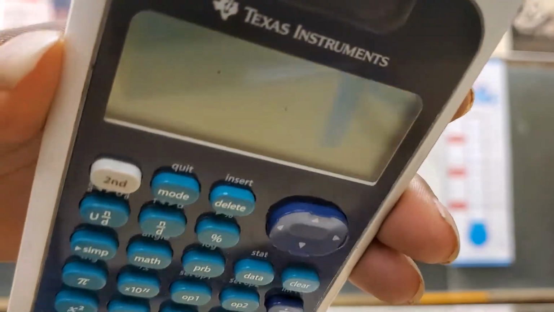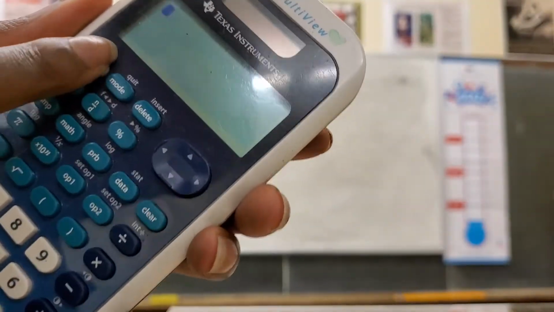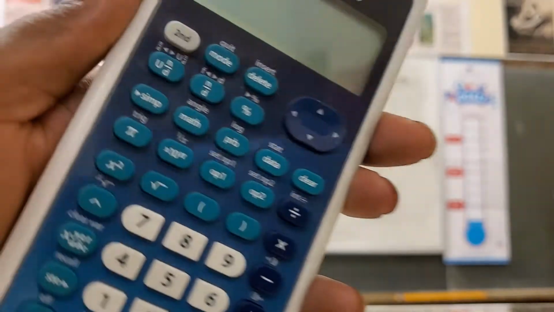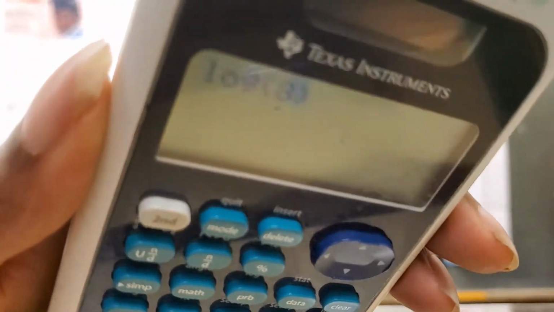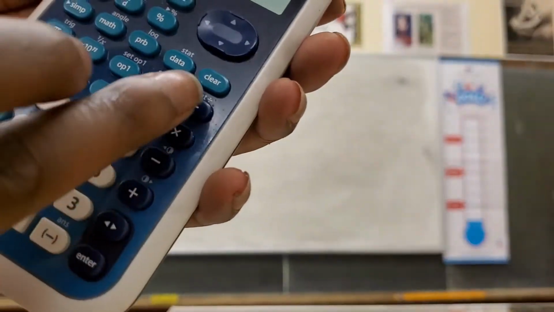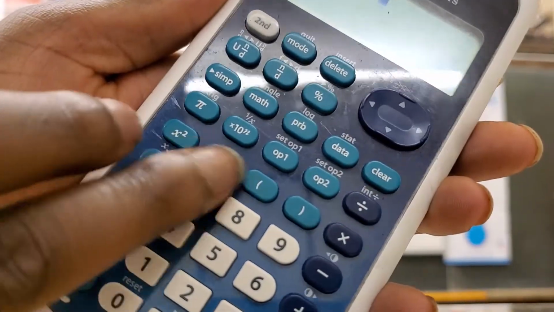Here's what I do. I'm going to hit the log button. Log of 8. There's log of 8. Divided by, and I put this in parentheses because it's divided by the whole log, you have to type another log in.